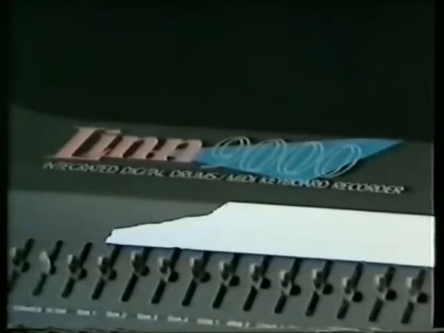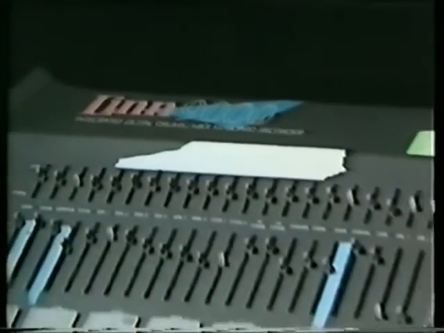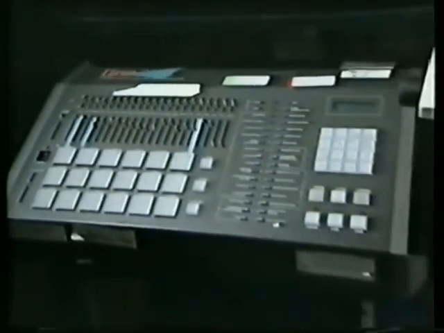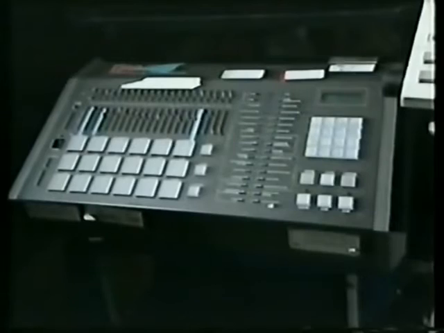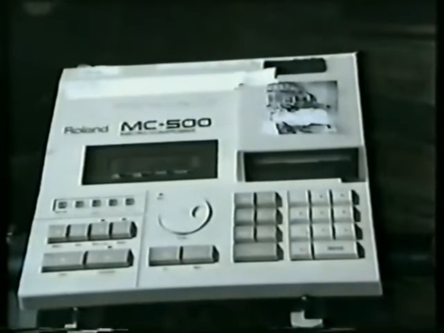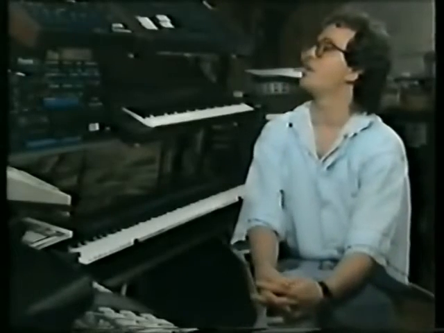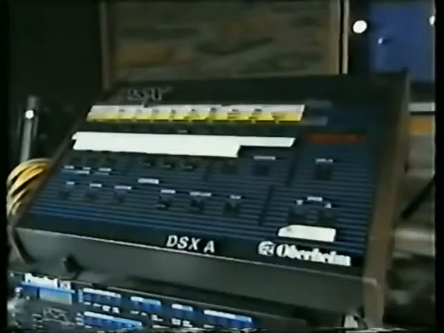Also, sequencer-wise, I'll be using the Linn 9000, and I'll share how that helps me in a very compositional way. There's also the MC-500 that I use as a sequencer, which has features that are very unique to itself, as does the Oberheim DSX.